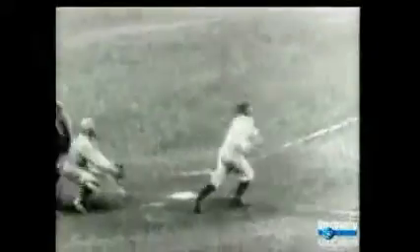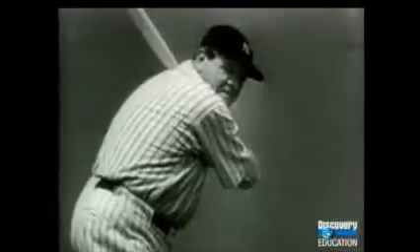The Sultan of Swat, the Home Run King. One of baseball's most prolific players, played from 1914 to 1935. His name was Babe Ruth.